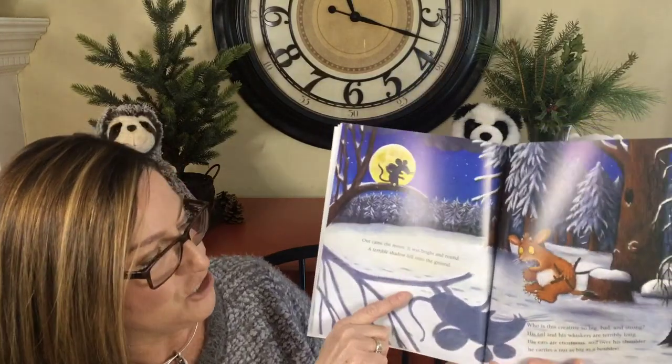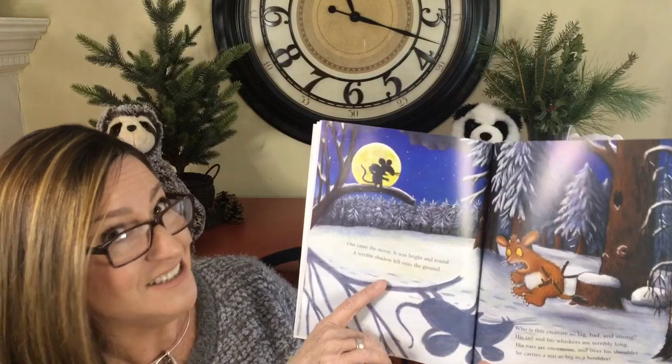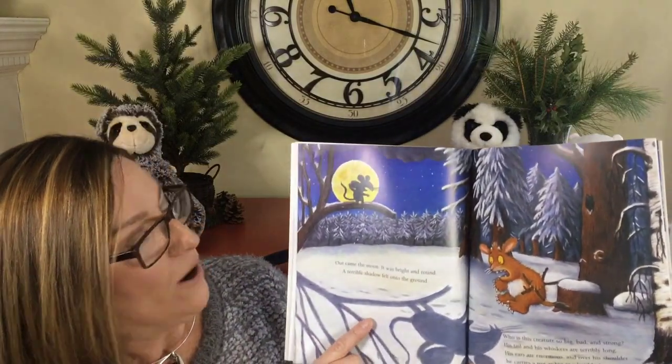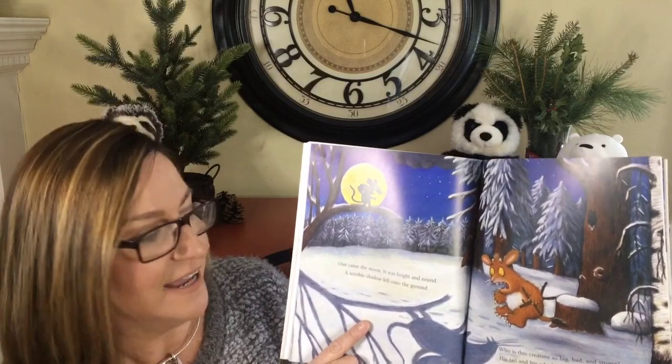Do you see the shadow on the ground? It's the shadow of the little mouse. Is he tricking the Gruffalo's child?